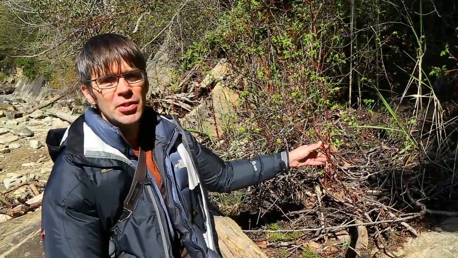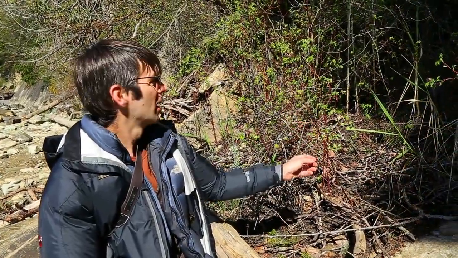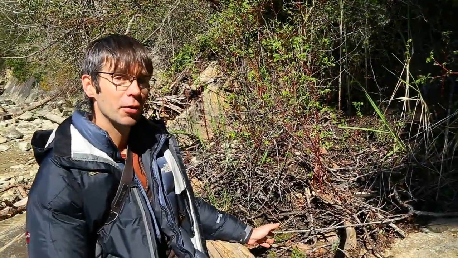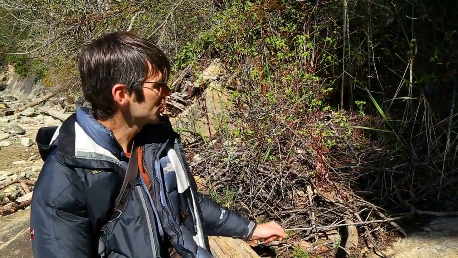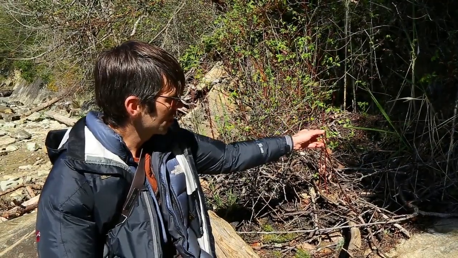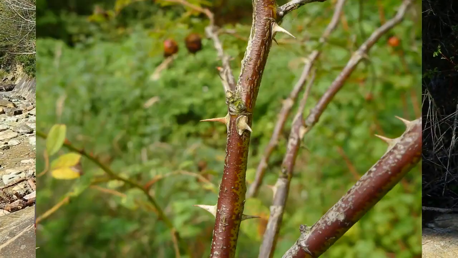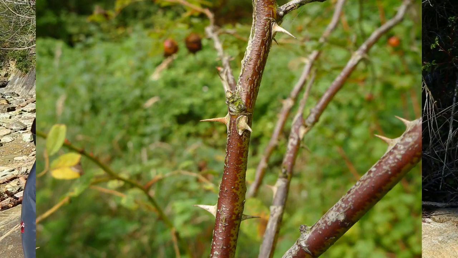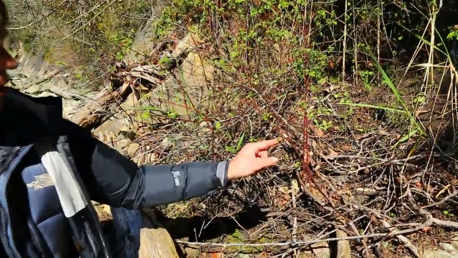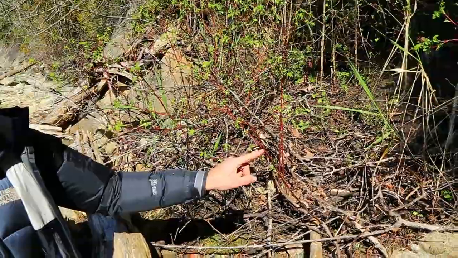Beside me here is Nootka rose. Now Nootka rose is a thorny rose, like most of our roses, and the thorns tend to be quite large, straight, and just below the twigs. So here's a twig, two thorns below it.